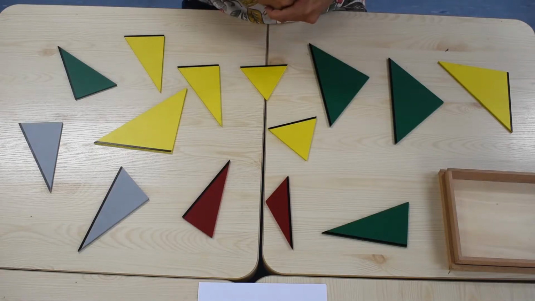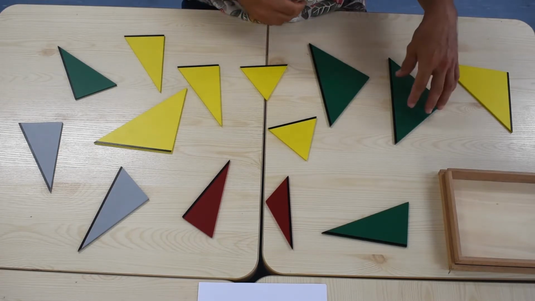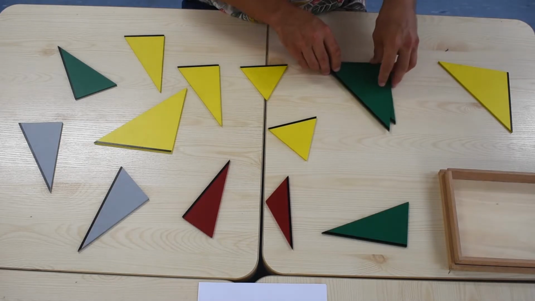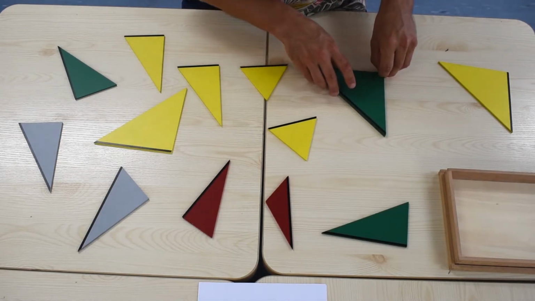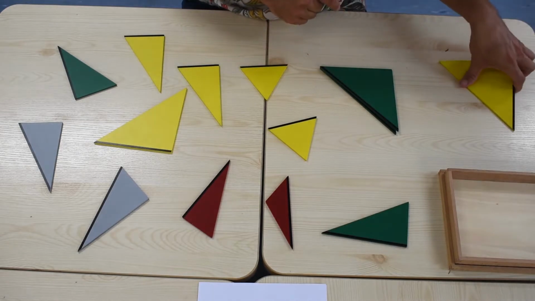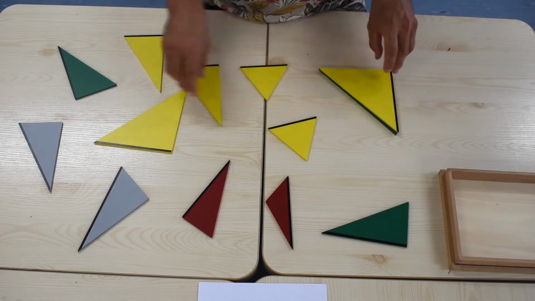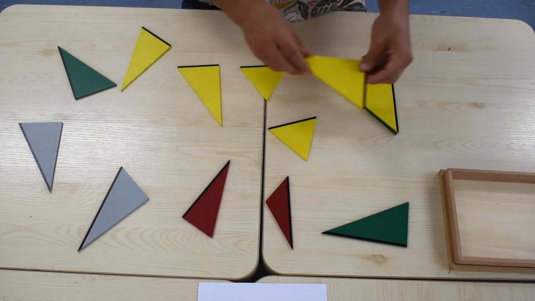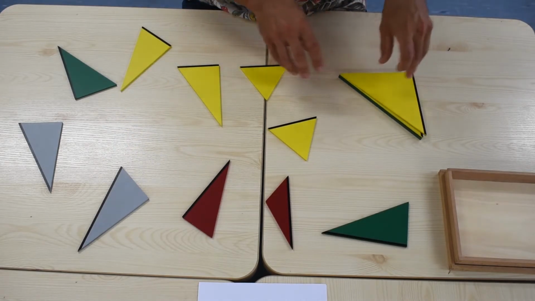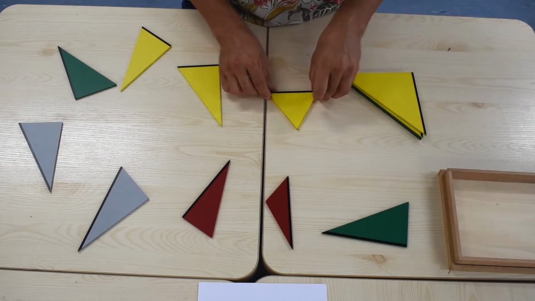So we can sort all the triangles we've been displaying on the table by shapes and then by color. So we can begin with 4 right angle isosceles triangles. So we have 2 green and 2 yellow. Then we have 2 yellow equilateral triangles.